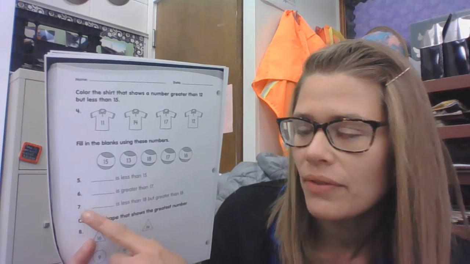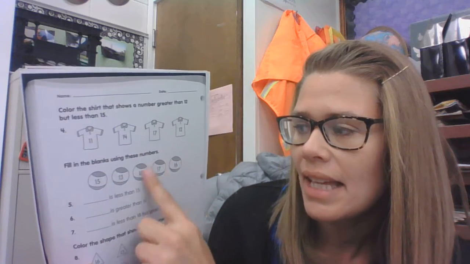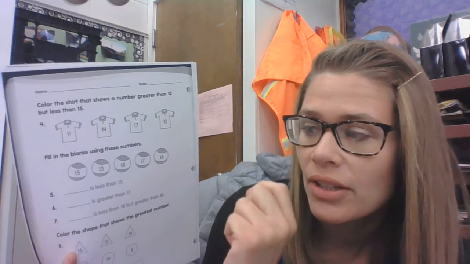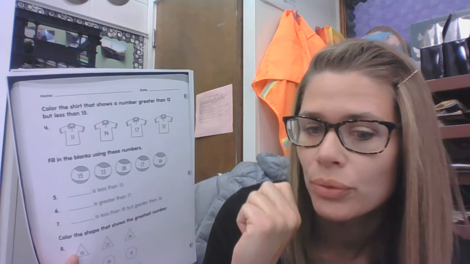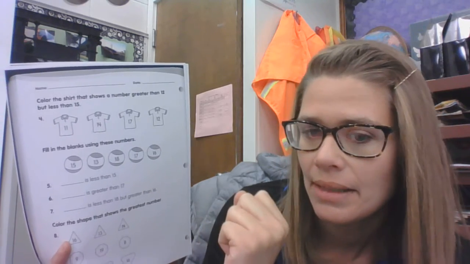Okay, after you've found and written that, now we need to find a number that is less than 18. So think of a number that's less than 18, but greater than 16. What number up here is less than 18, but greater than 16? Write that number right here on that line. So which number from the ball is greater than 16, but less than 18?